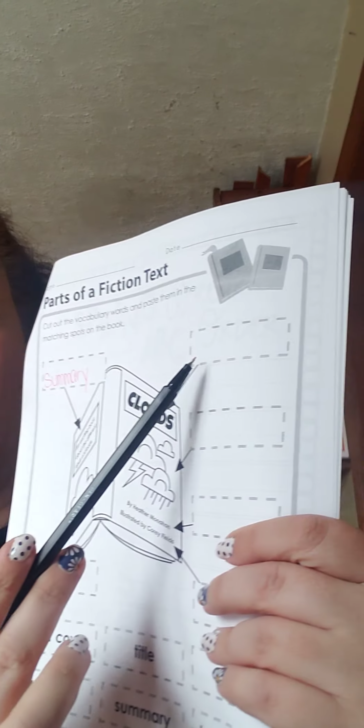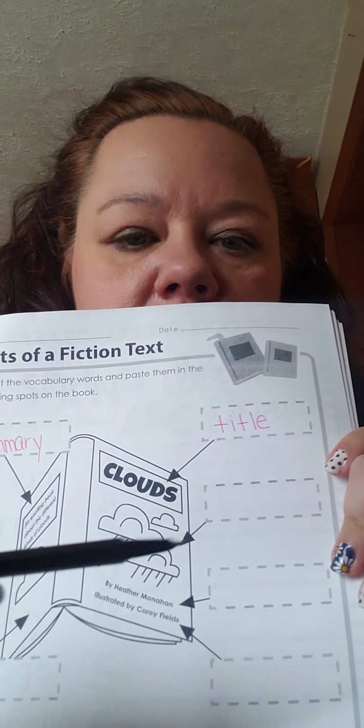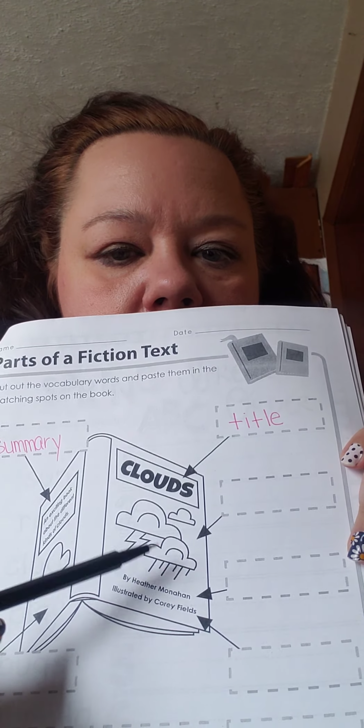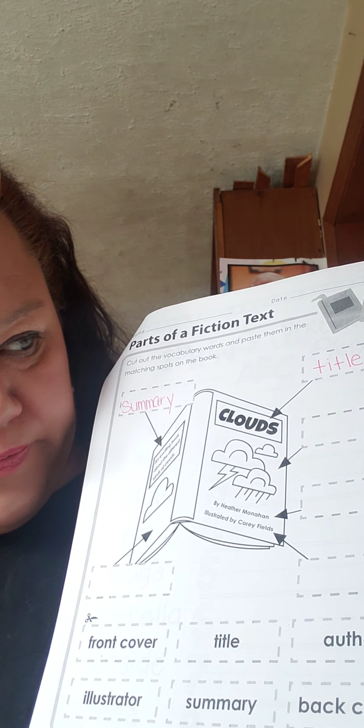Let's go around like a clock. Our second one right here, that's pointing to what? Tell me. Title. I heard some of you say title. Get title written down in that box. The next picture is showing us the front cover. Could have been an illustration, but that's not one of our words.